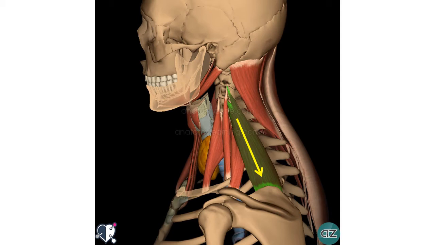It attaches to the medial part of the upper border of the scapula. So it is easy to conclude that when this muscle contracts, it elevates the scapula. Therefore it is called levator scapulae.